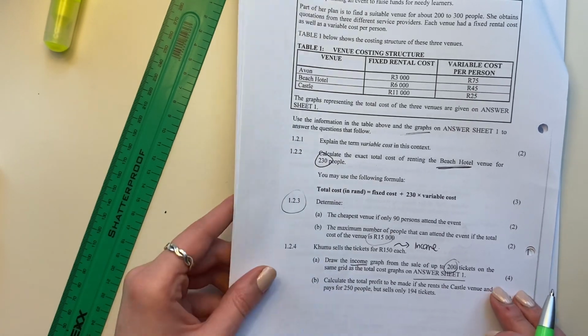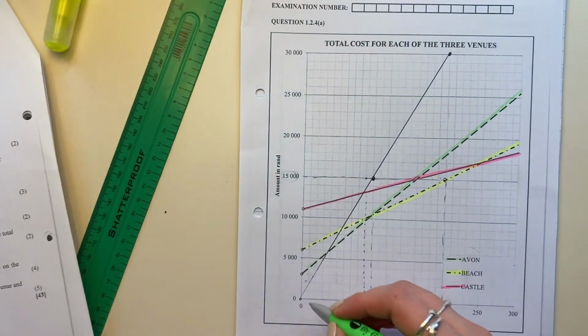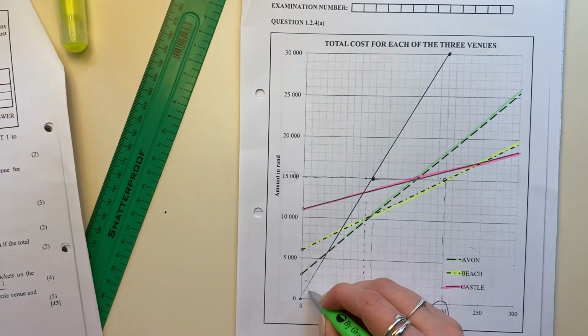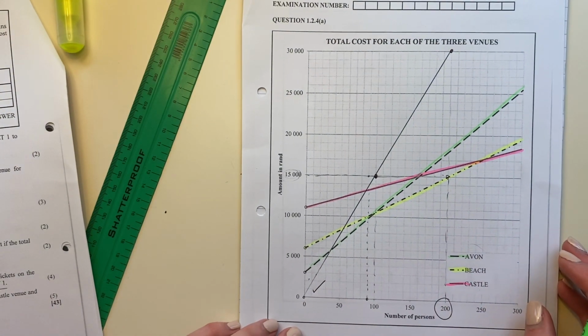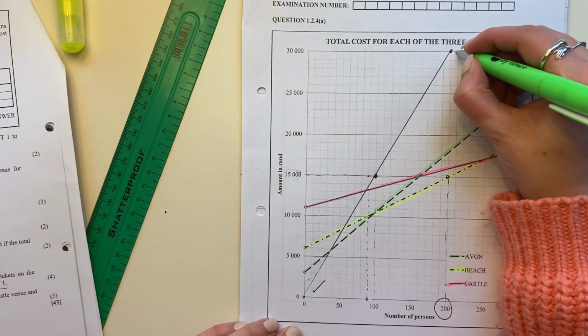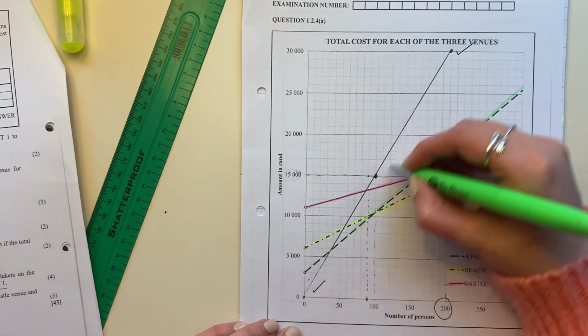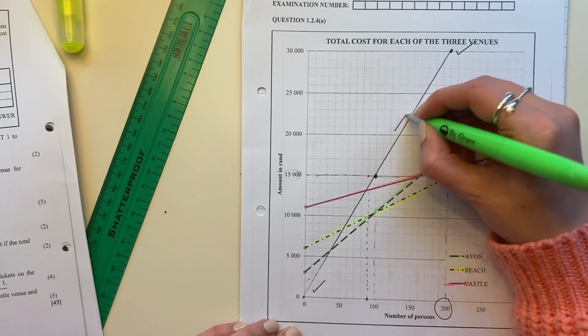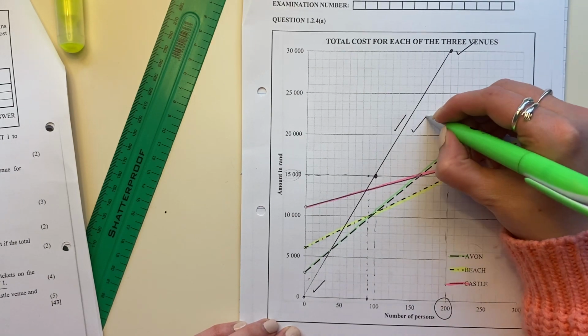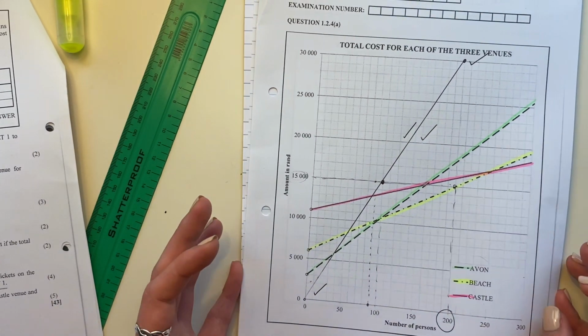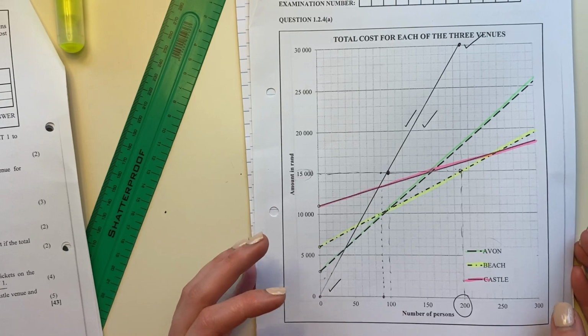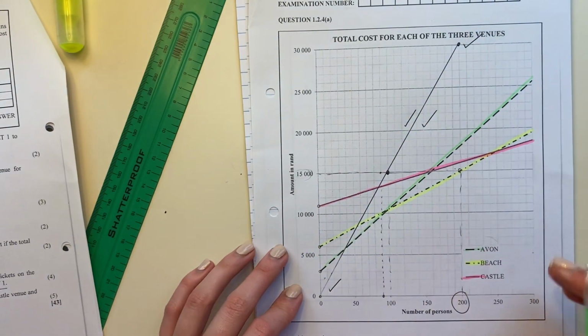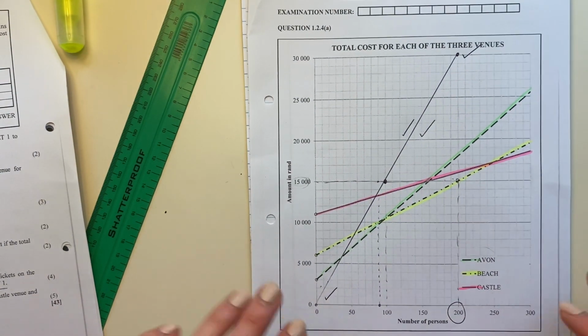Just to show you where you'll get points, because it is for 4 marks. You'll get 1 for the starting point, 1 for the end point, 1 for joining the points, so just for the line, and then 1 for it being a straight line. That's basically saying use a ruler, because some students would have connected it and it would have looked a bit strange. So there's that question done.